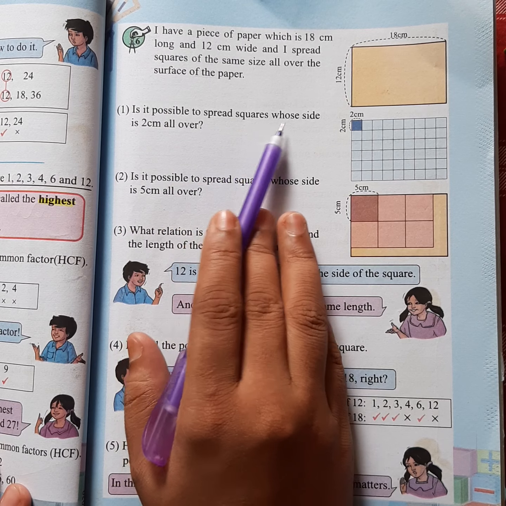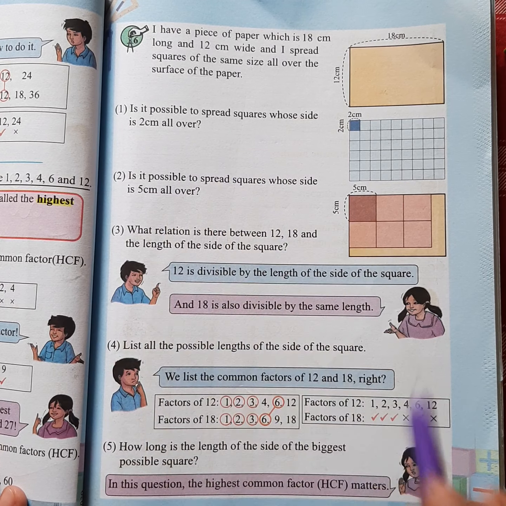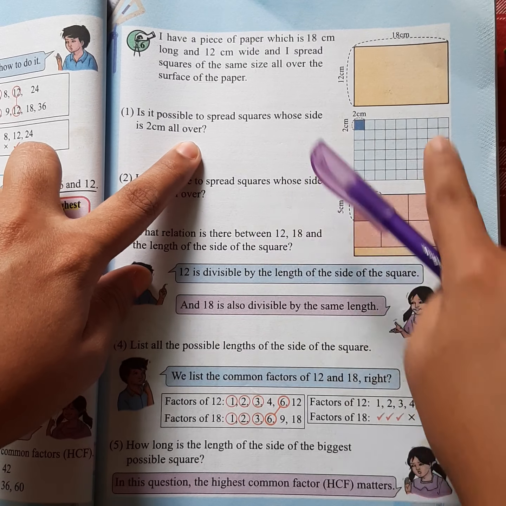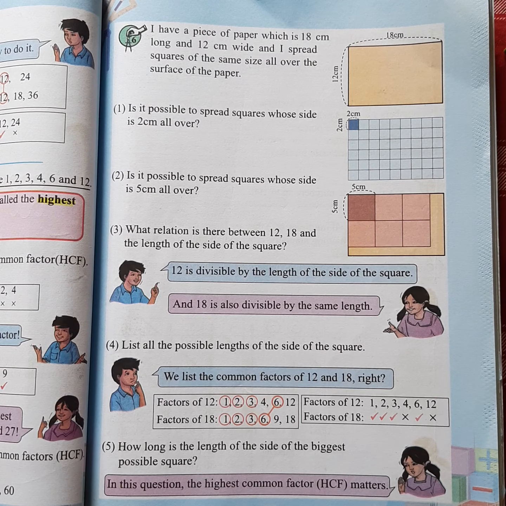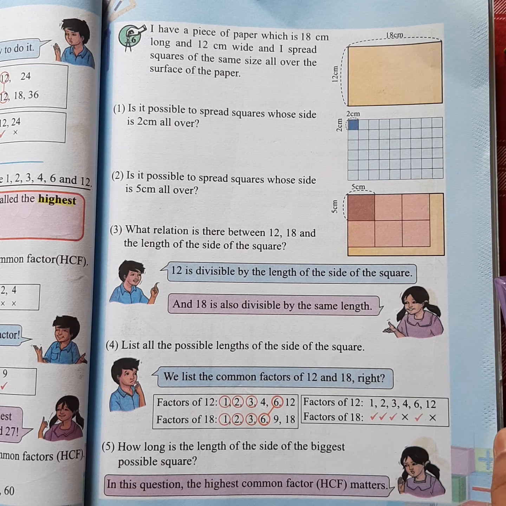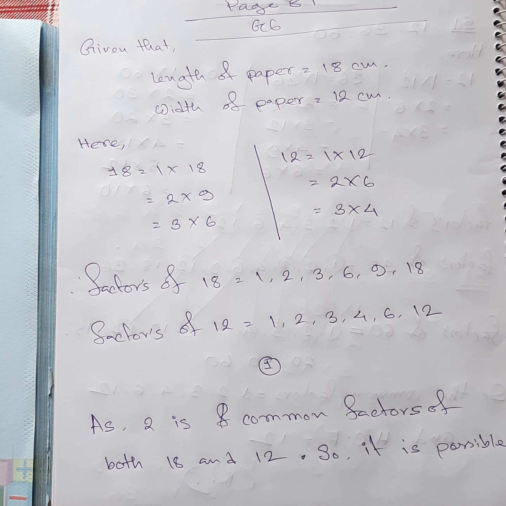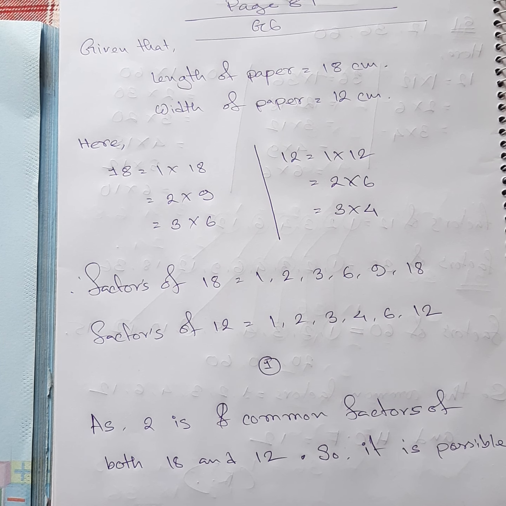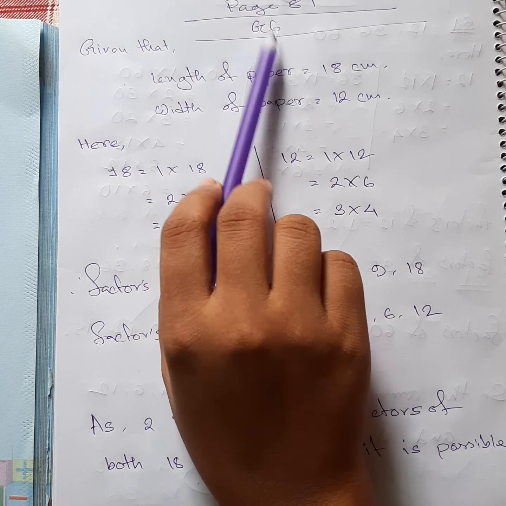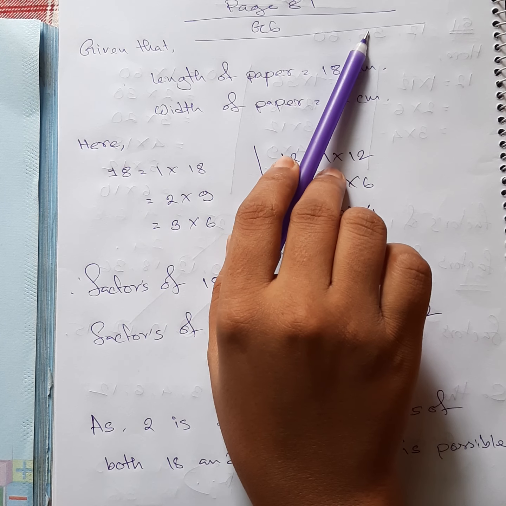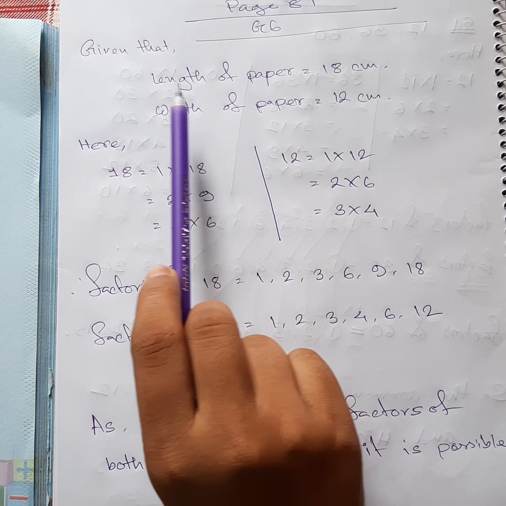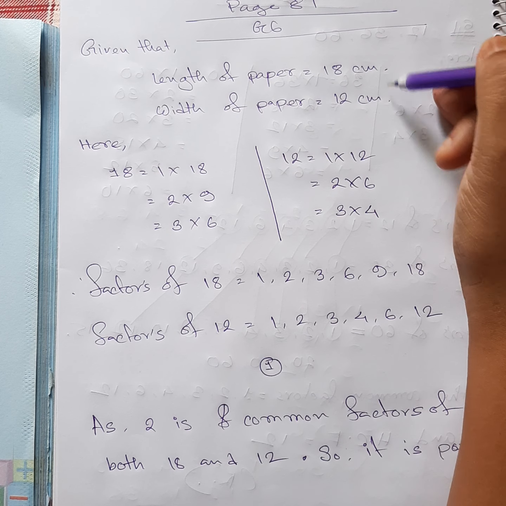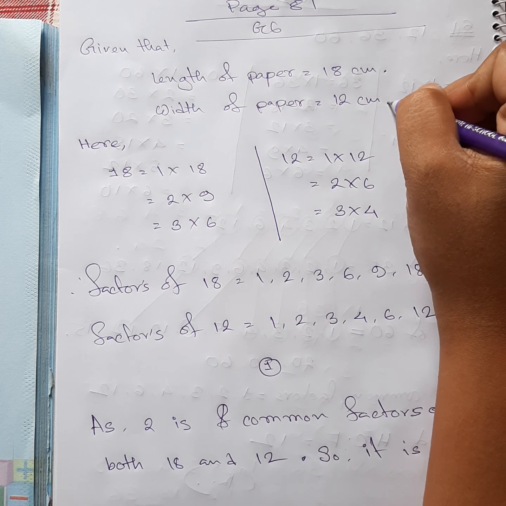Is it possible to spread squares of side 2 centimeter all over the whole paper? We need to draw 2 centimeter squares. Let's see if it is possible or not. To find out, we need to find the factors first. So by writing down the answer to question number 6, green 6 actually, we can say that given the length of the paper and the width of the paper, both are in centimeter. Never forget to write down your units, and never forget to give the dots.